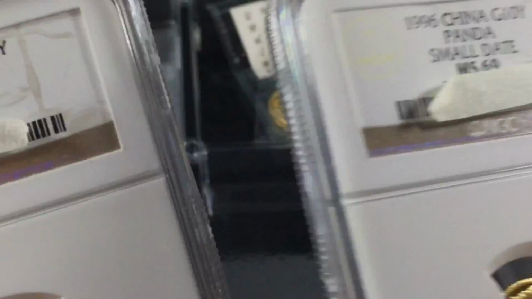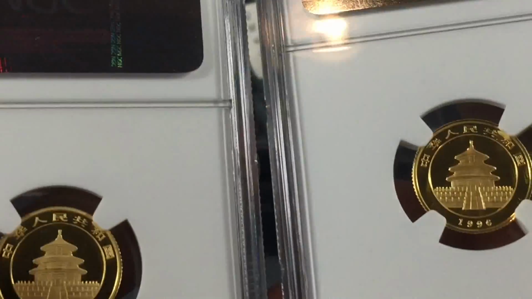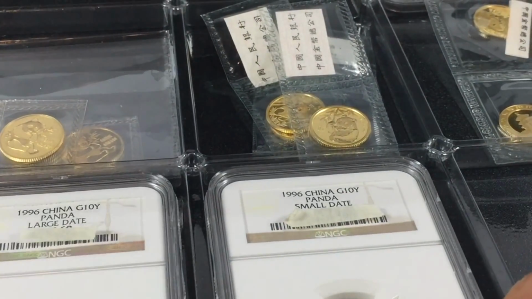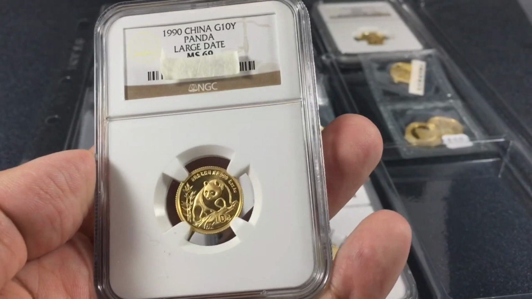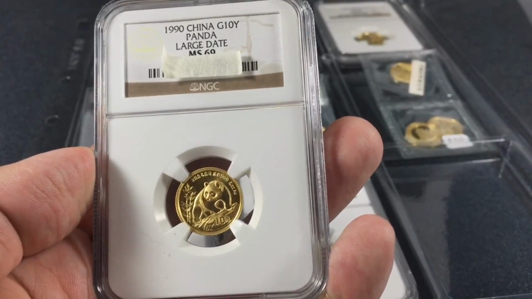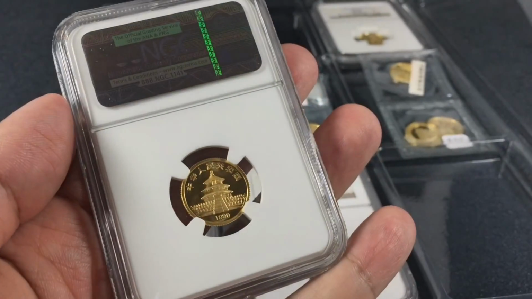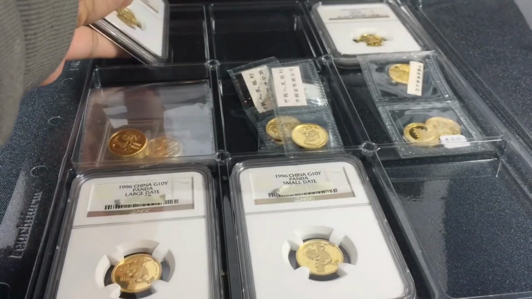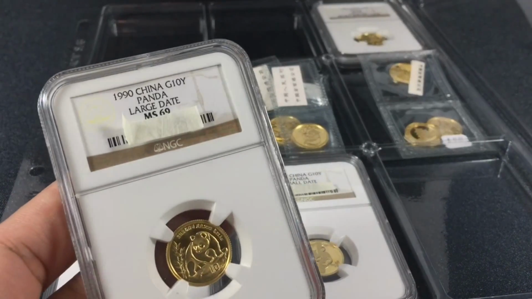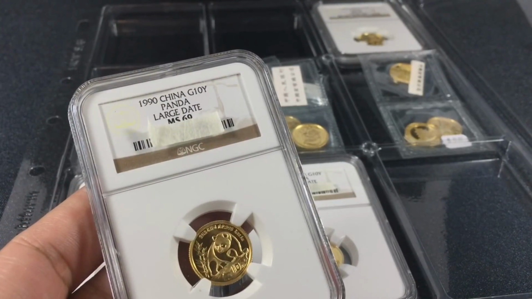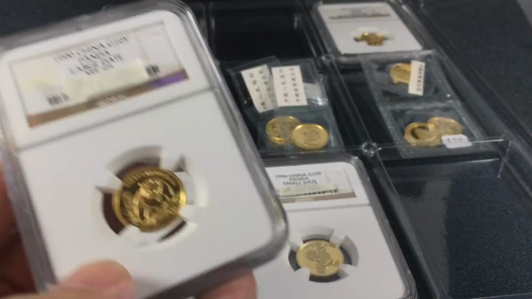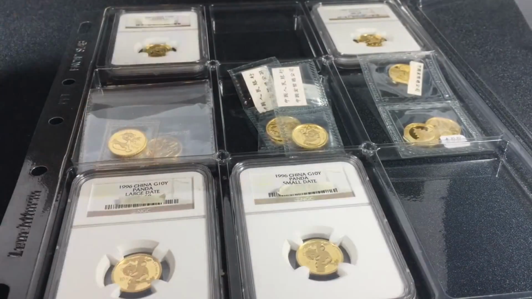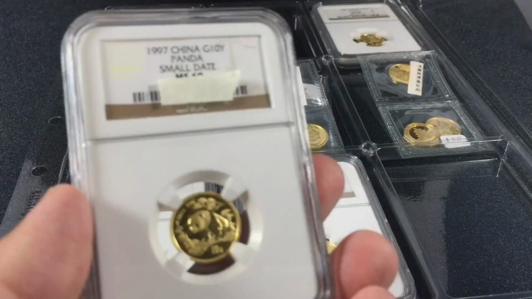Where the size of the date or the difference in the background has an effect on the price and the value has to do with where it was made and how many were produced. An example of this is the 1990 large date, which is more common than the small date variant and commands a 20% premium over the large date. In the world of pandas, a lot of these things matter, but to most people, nobody really cares. As long as you have a regular date set, then that's already quite an accomplishment.